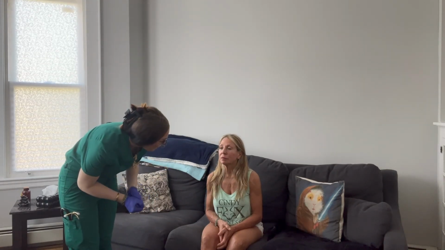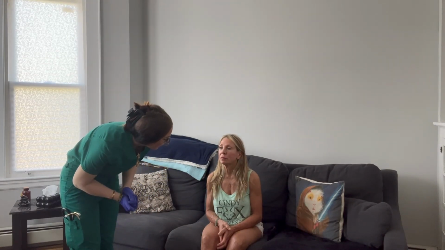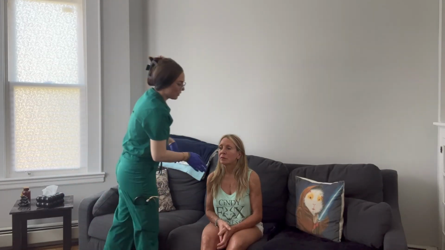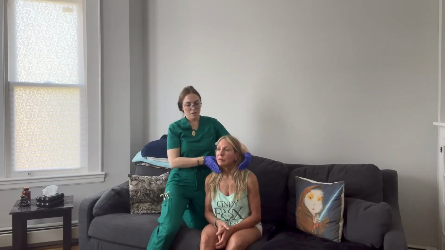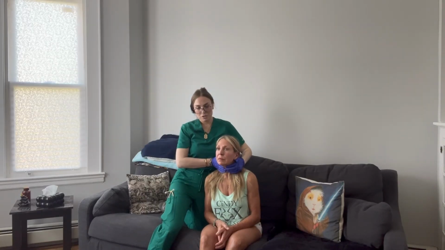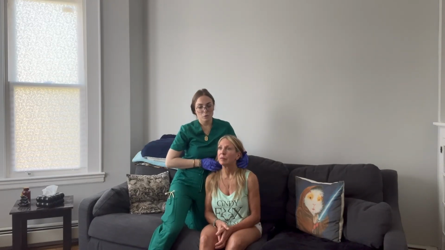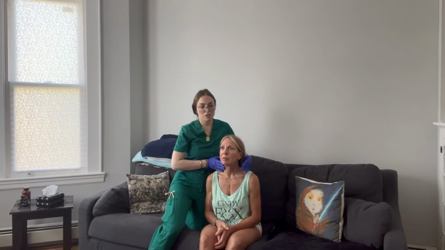I'm seeing there's no tracheal deviation, no sign of JVD. I'm going to palpate for the thyroid. So can you just do me a favor and swallow? Did you feel any pain? No. Okay, that's a normal finding. There was no enlarged thyroid.